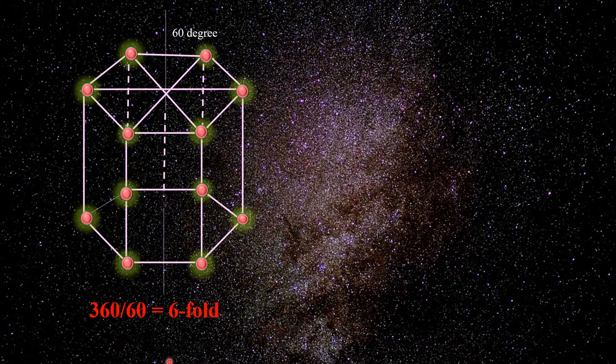We rotate this hexagonal structure 6 times through 60 degrees about this axis of symmetry, and we get the same appearance 6 times. This is called a six-fold axis of symmetry. This hexagonal structure is said to be a six-fold symmetric structure.